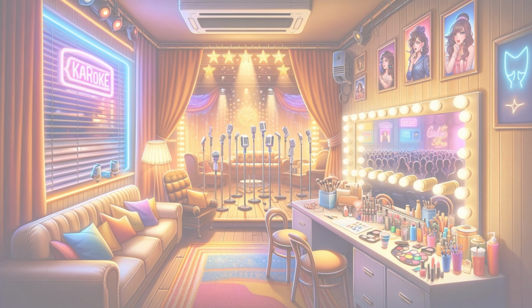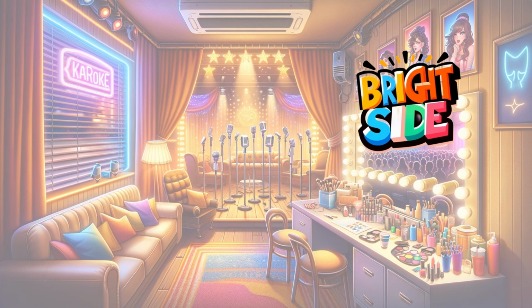Welcome backstage. This Dermatographics episode takes place backstage at the Mike Fun karaoke bar, where we get to meet the superstars that represent the variants of Mycosis Fungoides. At the center of our backstage mirror is a sign that reads Bright Side, illuminated by dazzling lights. The lights are so bright that you might even say they're hypopigmented. That's why they represent hypopigmented MF, characterized by areas of the skin that are lighter than the surrounding normal skin.